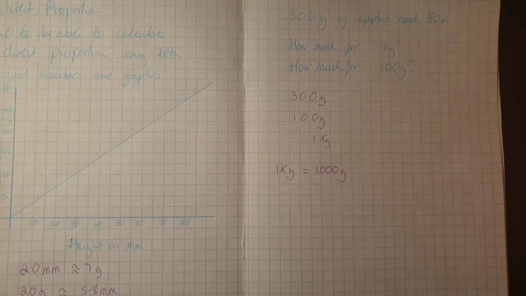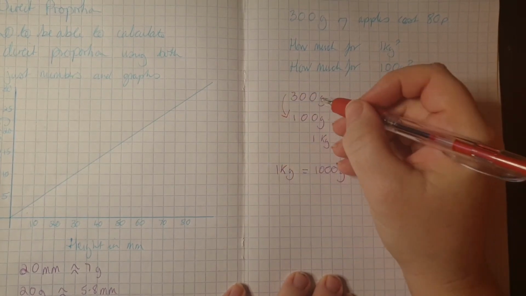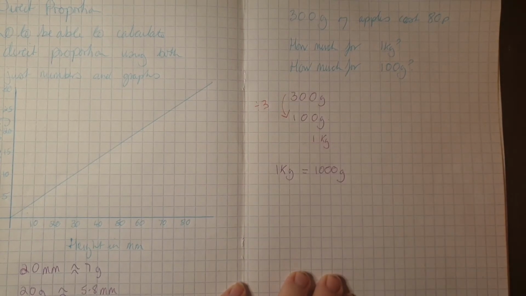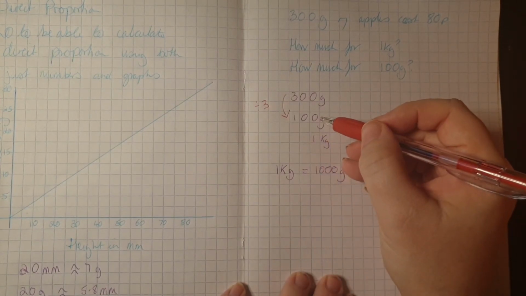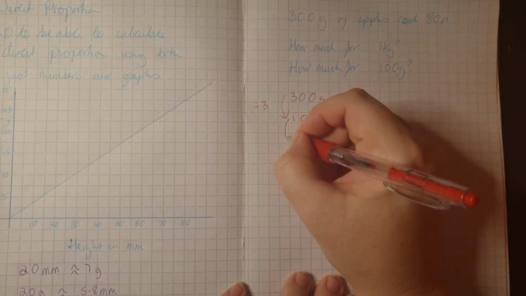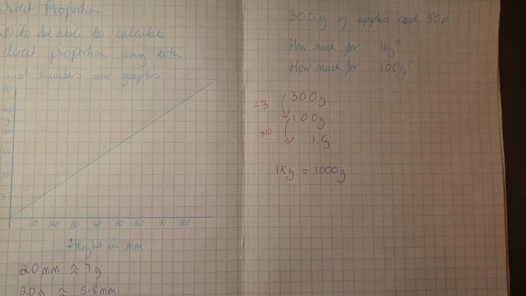By putting in this middle step it makes it easier. To get from 300 to 100 we're going to divide by 3. To get from 100 grams to 1 kilogram we have to multiply by 10, and by doing it in 2 steps it means you can clearly see what you're doing.